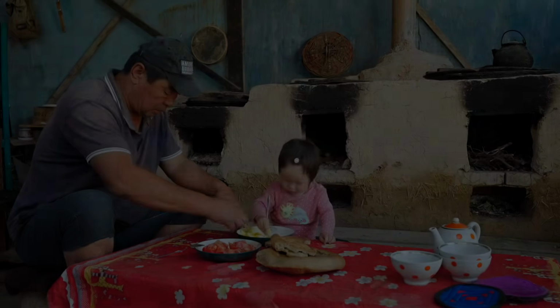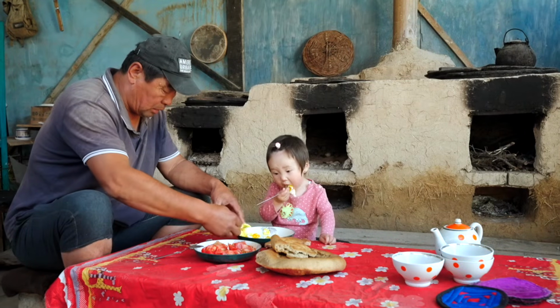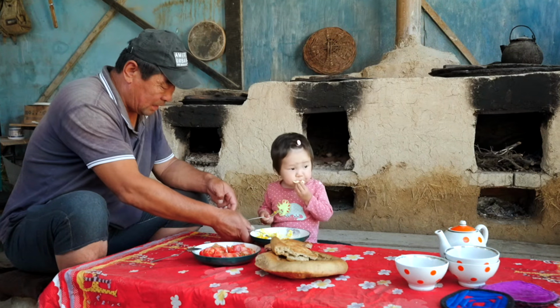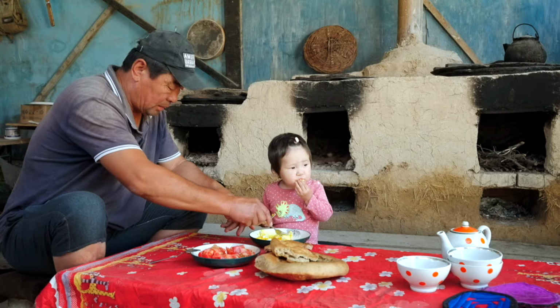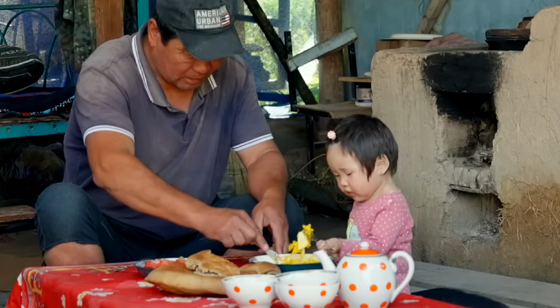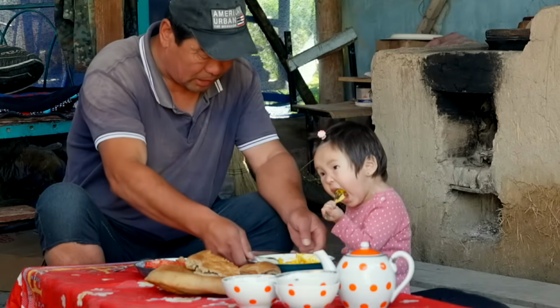An 18-month-old child signals she's finished eating, then wants to go outside. This child eats her breakfast with the help of her grandpa. He cuts her food into smaller pieces that are easy for her to pick up with her fork.